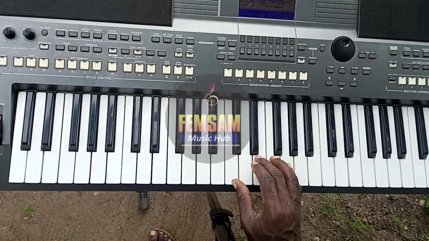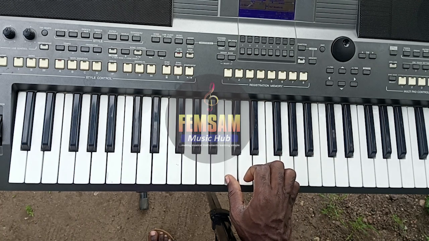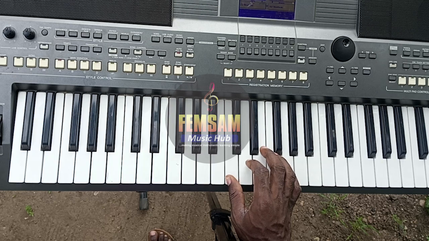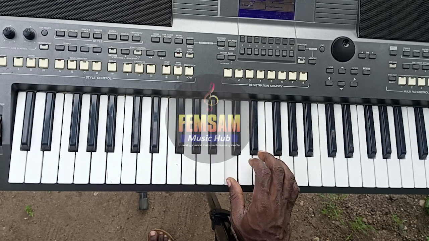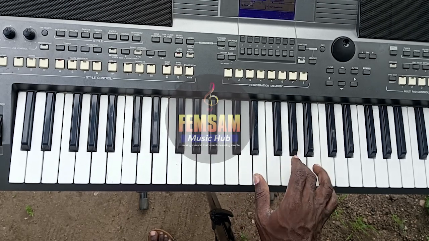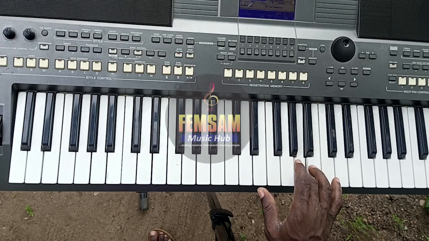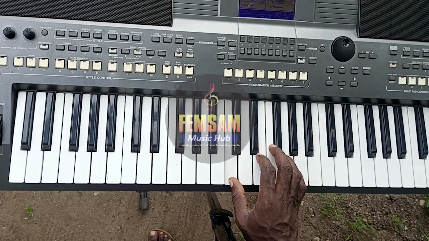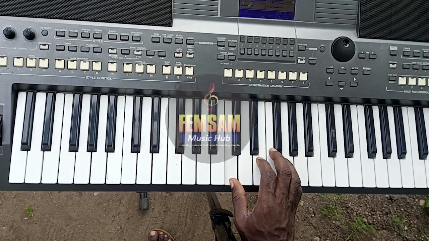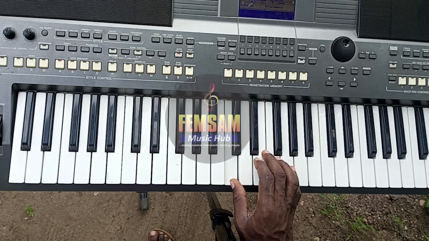Okay, so this is do. This is our do. Let me just play that to refresh our memory. Do, re, mi, fa, sol, la, ti, do. These are just single notes, but you can combine two other notes with these single notes to make them more harmonious.